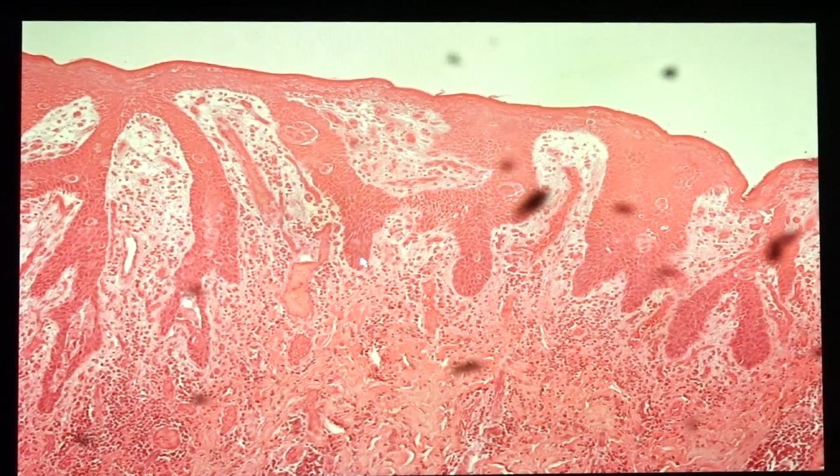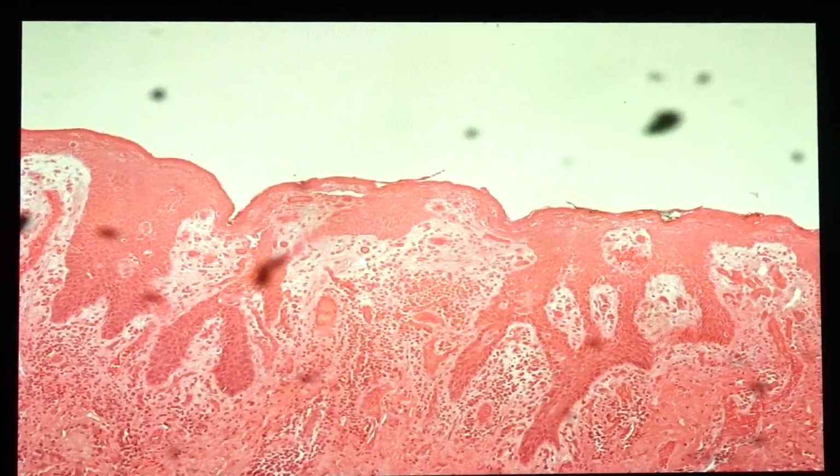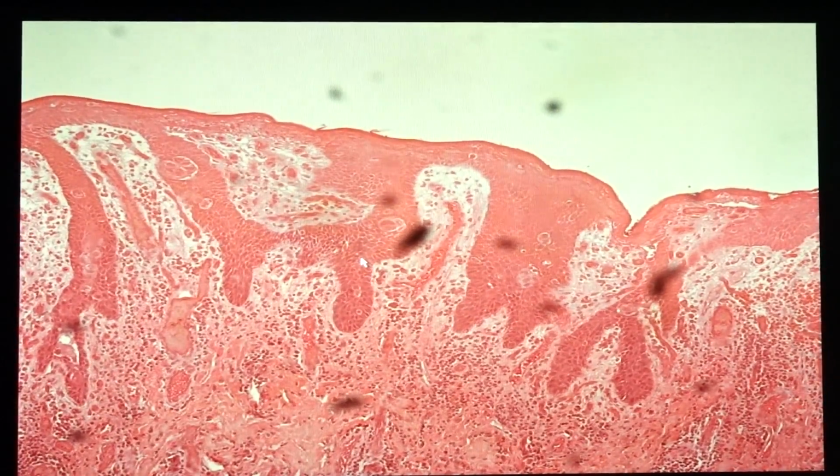So that's why when we look for those cells, they are located within the epithelium, into the stratified squamous epithelium. So these are the cells. Okay, so you do not see them infiltrating into the dermis.